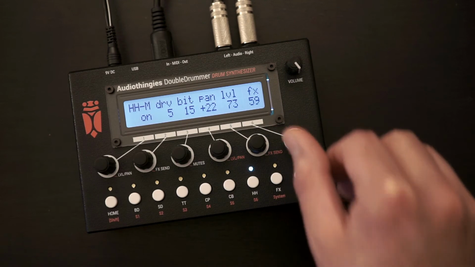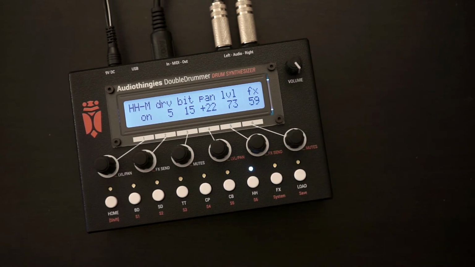Each instrument has a setup parameter page where you can change the velocity sensitivity and the aux effects used by the instrument. You can access this page by pressing and holding the instrument button.